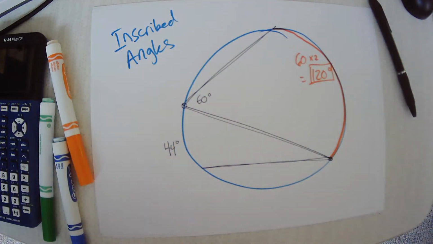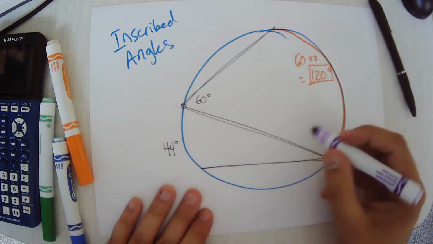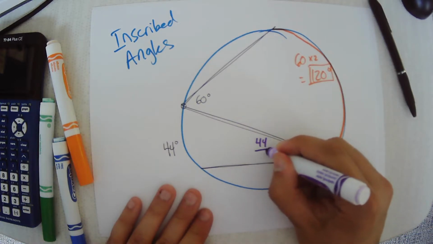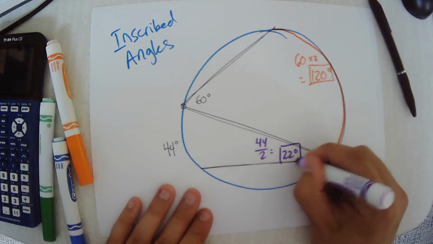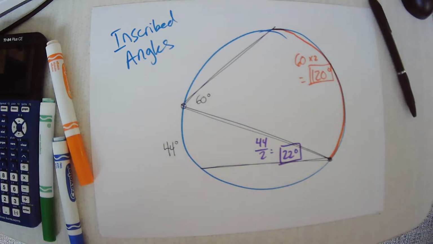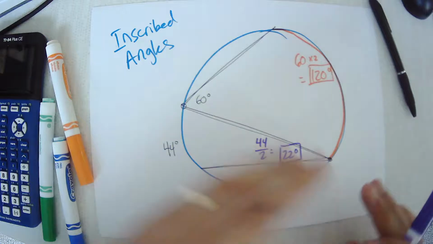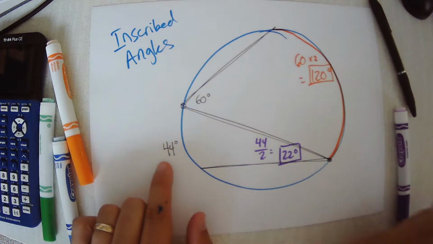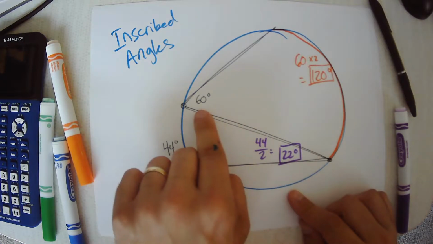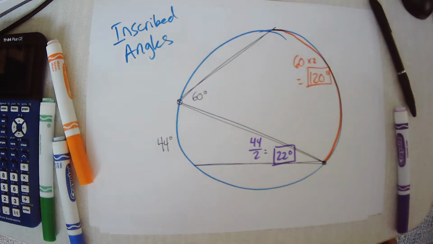Conversely, we can go backwards. If we have 44 for the arc, it's going to shrink in half. It's like a megaphone or a crescendo in music. It's getting bigger or it's getting smaller. It shrinks from 44 down to 22, or it doubles 60 to 120. Inscribed angles.